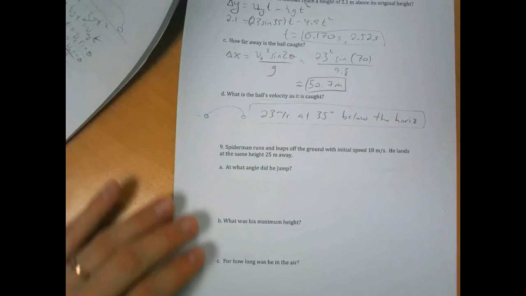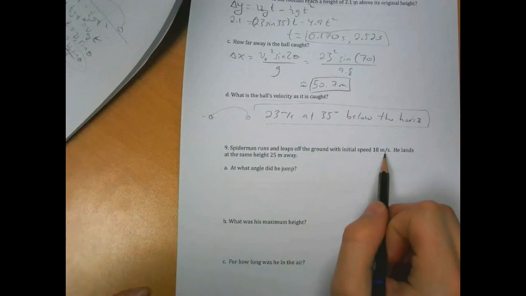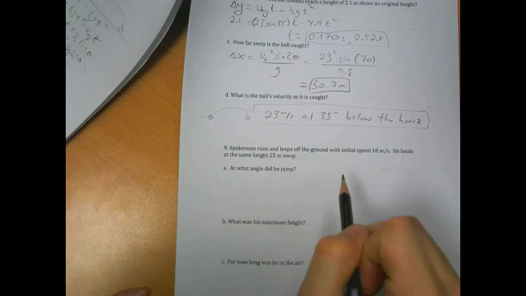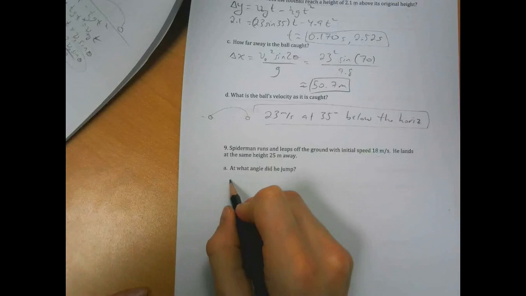And just one more problem. Spider-Man runs and leaps off the ground with initial speed 18 meters per second. He lands at the same height, 25 meters away. At what angle did he jump? We can use our range equation for this.